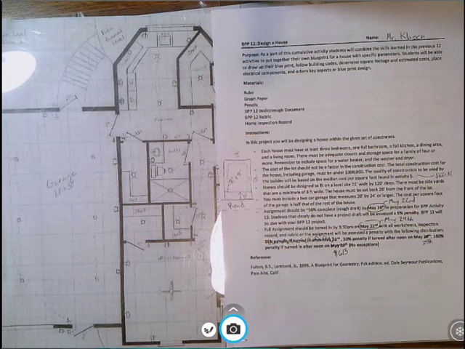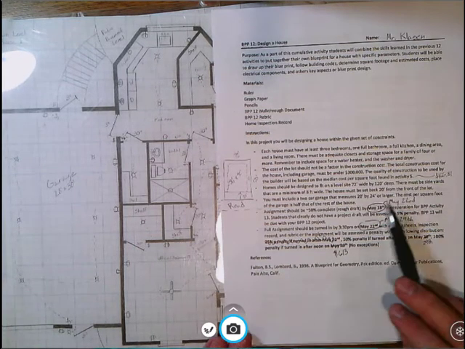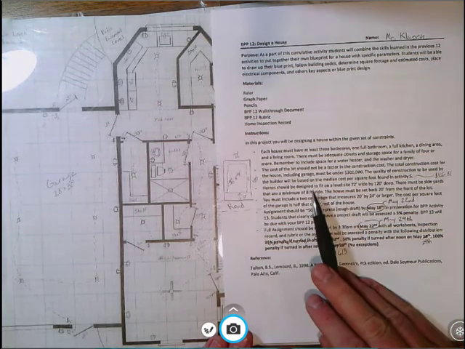But just know that's the size lot that you're going to use, and this is important because BPP 13, which is going to be an extension of BPP 12, looks at the architectural site plan. So you actually are going to take your house and draw in a lot like this and show how it's going to be sitting based on how you designed it. So that's something to keep in mind in the future.